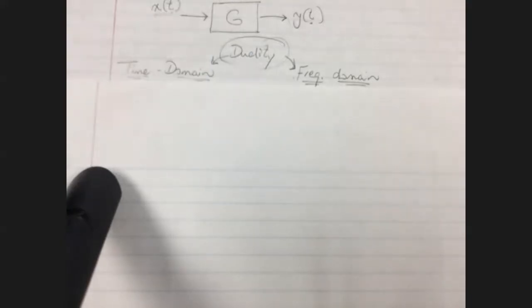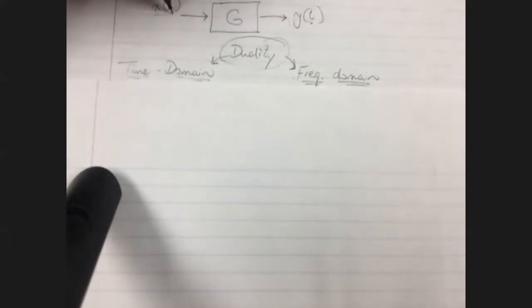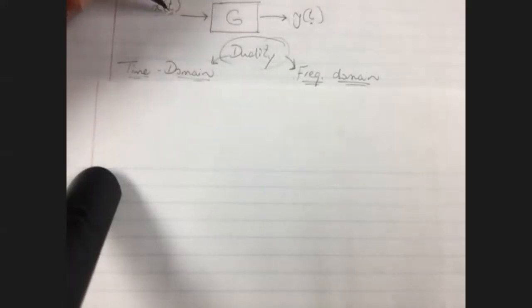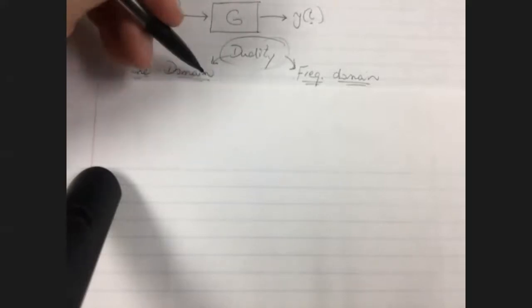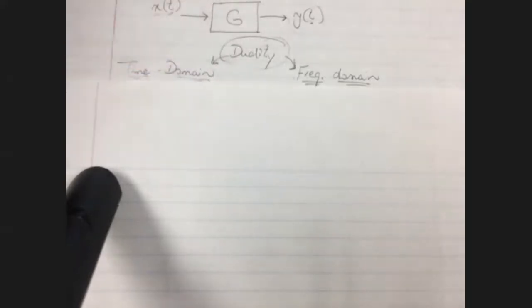So what do I mean by that? In the time domain, you can see here I've got x of t and y of t. Essentially, we've got signals that are evolving through time. So if I have some sort of equation, still with t as my variable, that relates x and y, that would be one way to express things in terms of time. And that might be the most intuitive way in many ways.